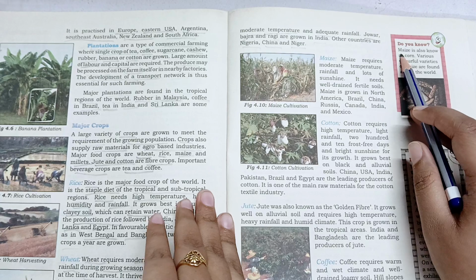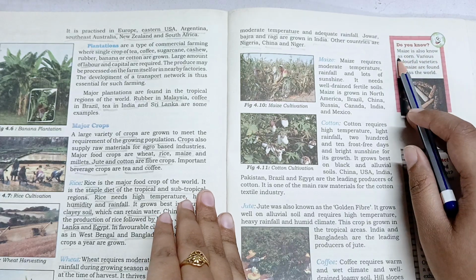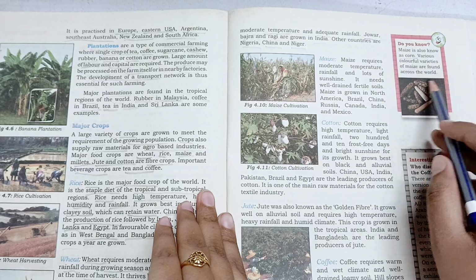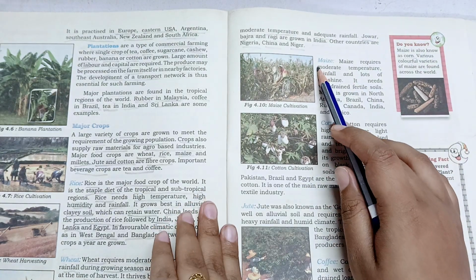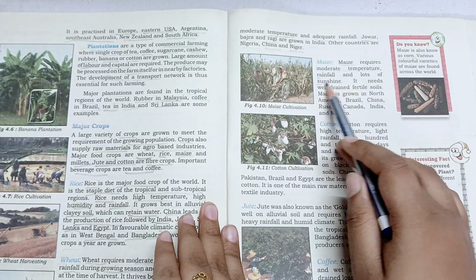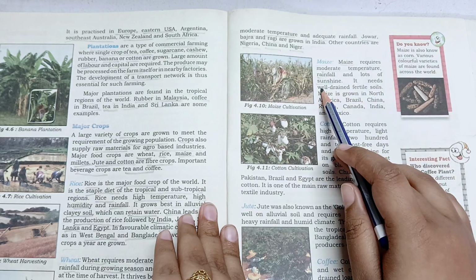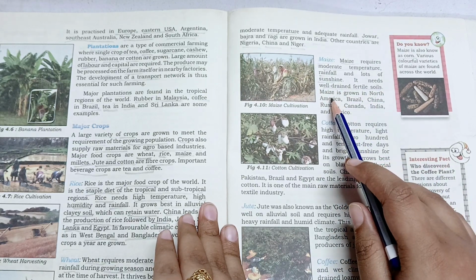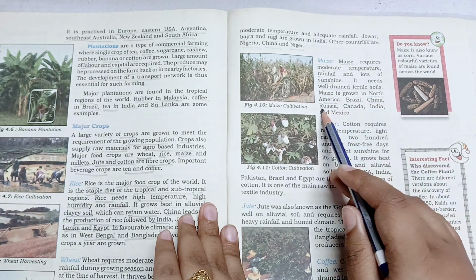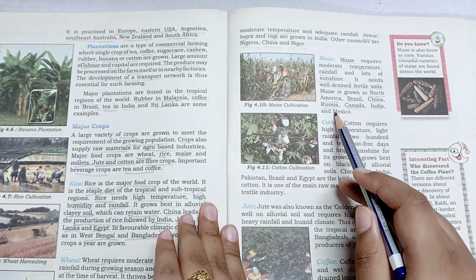Do you know maize is also known as corn? Various colorful varieties of maize are found across the world. Maize requires moderate temperature, rainfall, and lots of sunshine. It needs well-drained, fertile soils. Maize is grown in North America, Brazil, China, Russia, Canada, India, and Mexico.